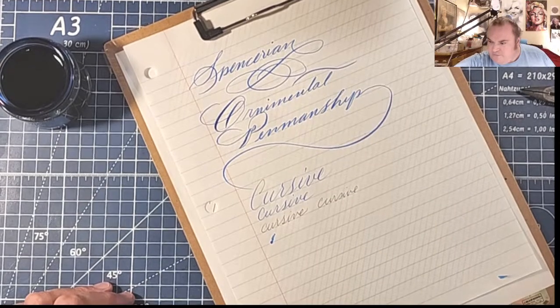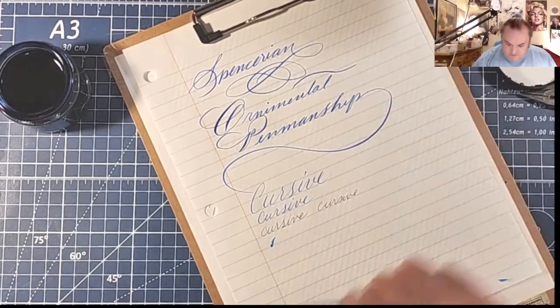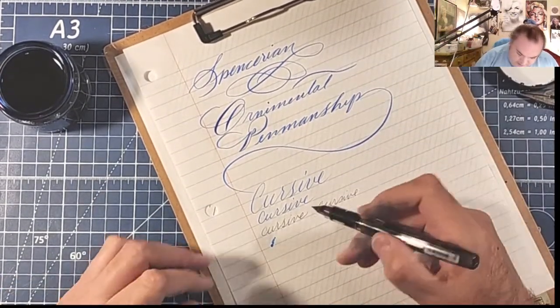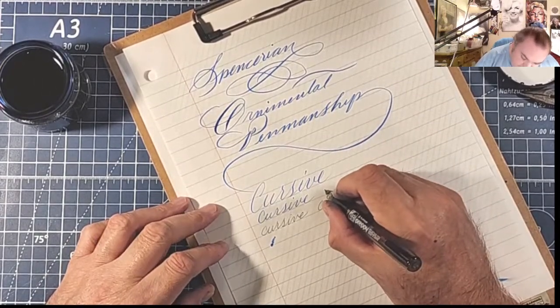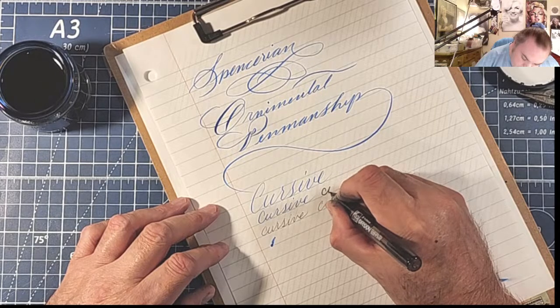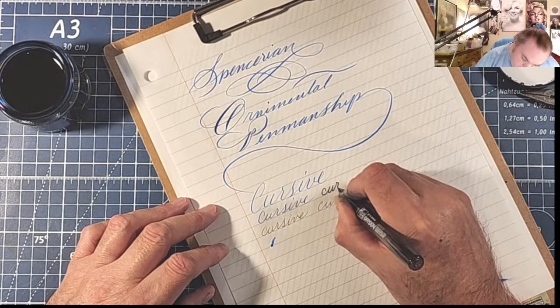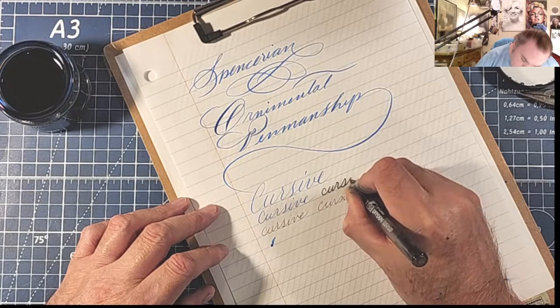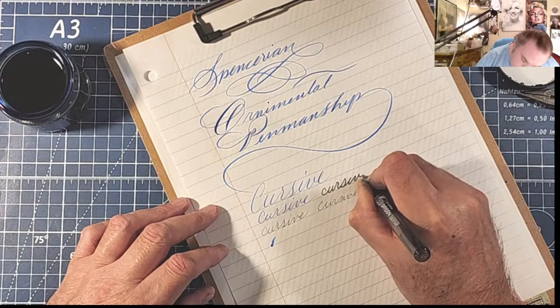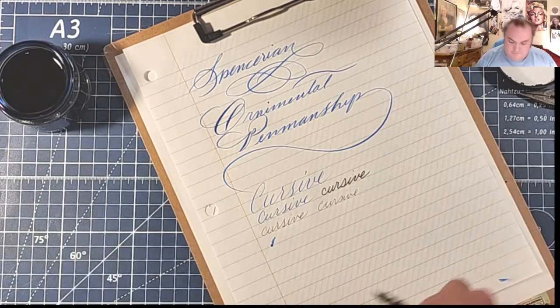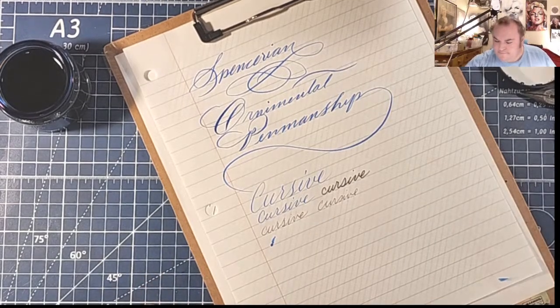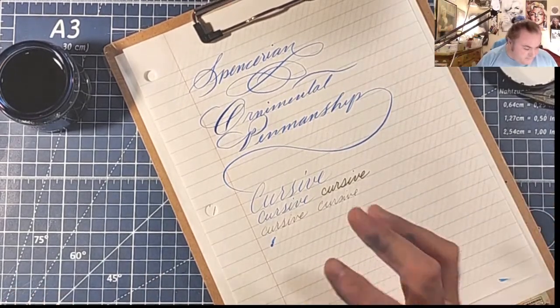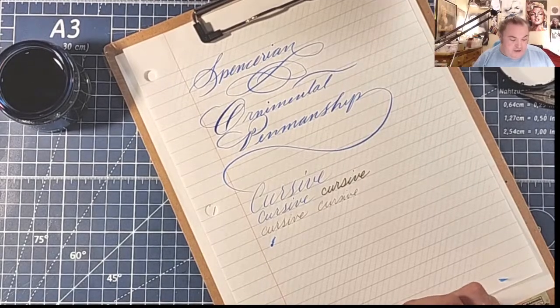So it's probably a really garbage example. You can use a fountain pen to do cursive too. All just depending on what tools you have.